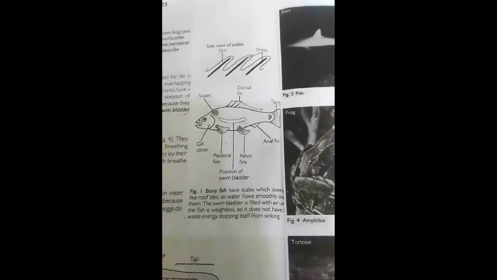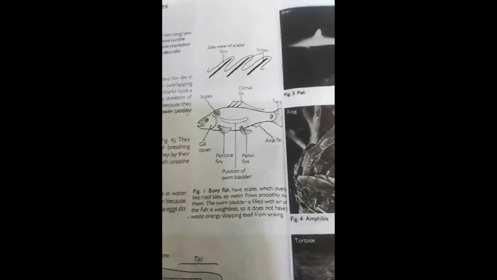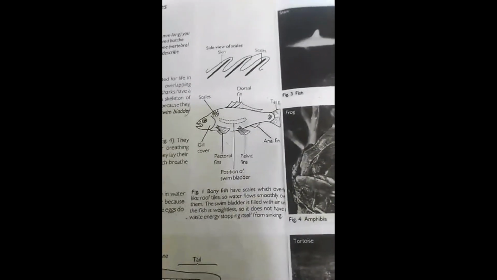This fish diagram, I told you, you have in your book, so you can take help from this diagram and solve the worksheet.